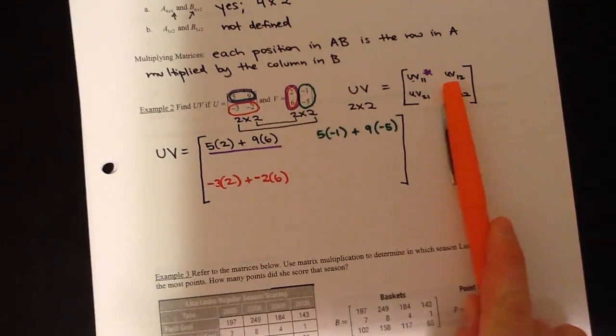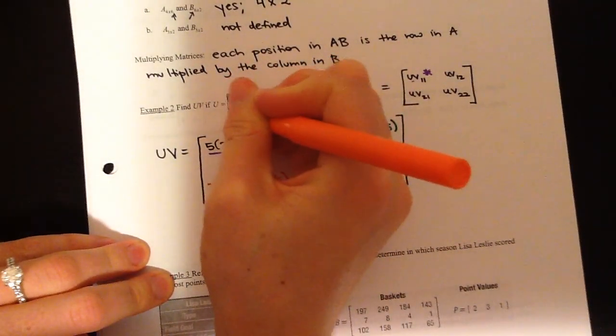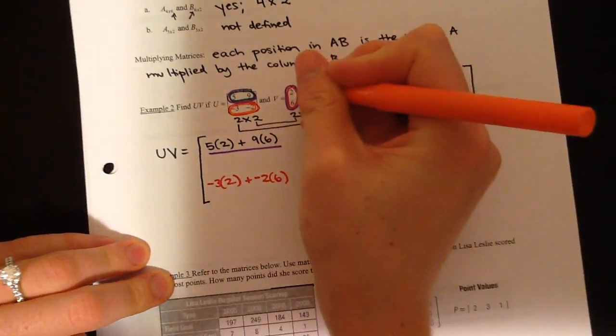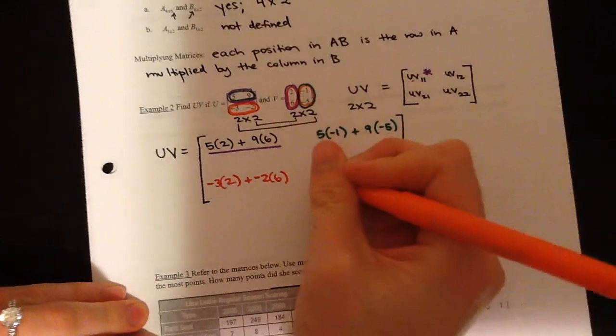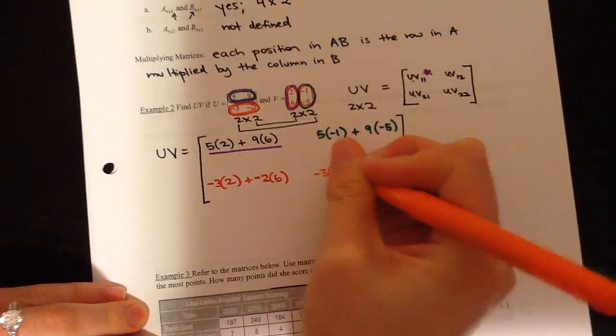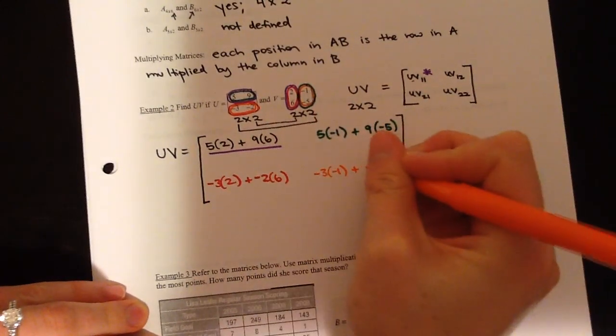Last spot, 2, 2. So I use the second row over here with the second column over here. So I pair them up together. So -3 times -1. And then combined with -2 times -5.